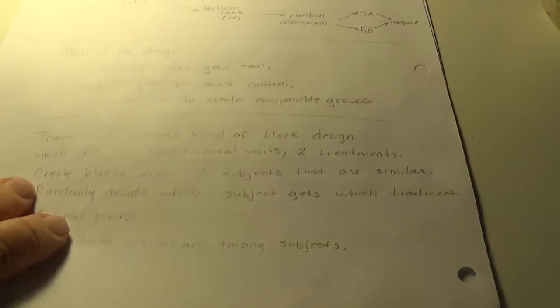And first of all, note that blocking, let me cover up some of this. Blocking, there's my glare again. Sorry about that. Blocking is another form of control that can be added to experiments.